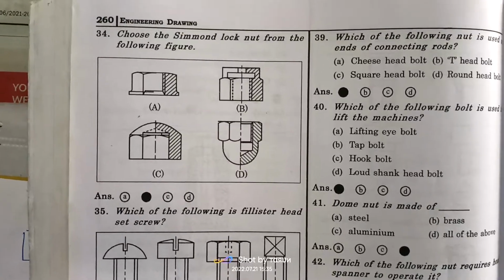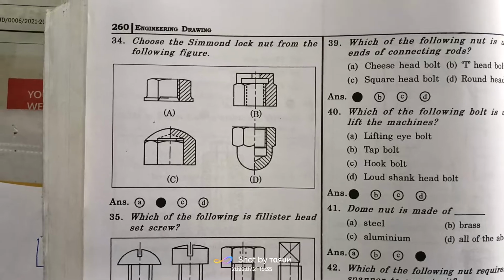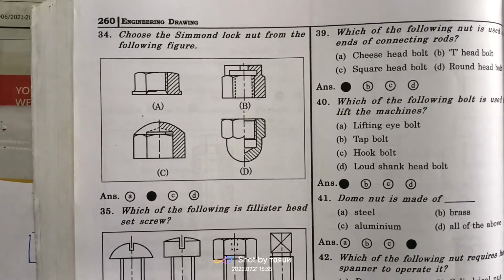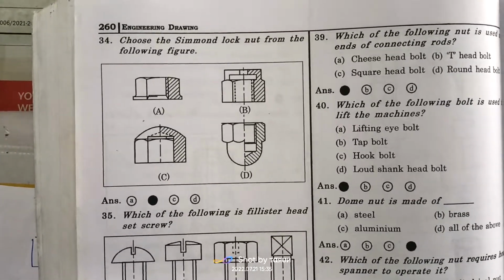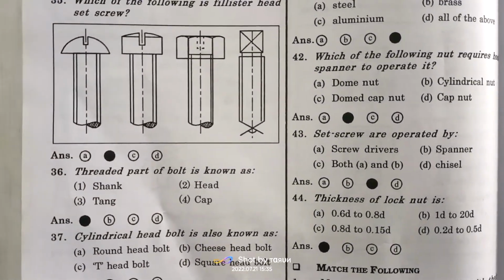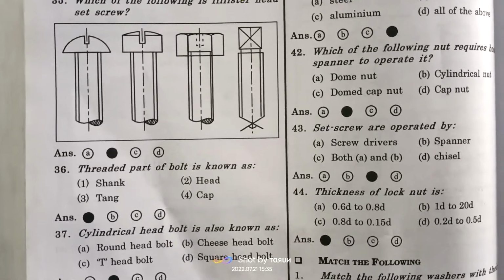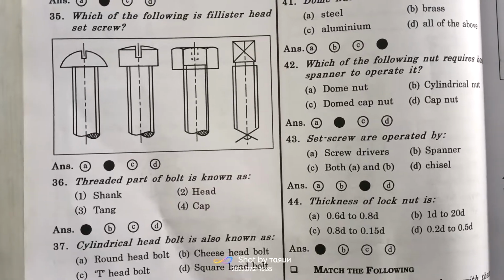4-5 questions will remain now. Choose the Simon lock nut from the figure. It is option number B. B is the Simon lock nut. Question number 35. Which of the following is Philister head set screw? It is option number B, the Philister head set screw.